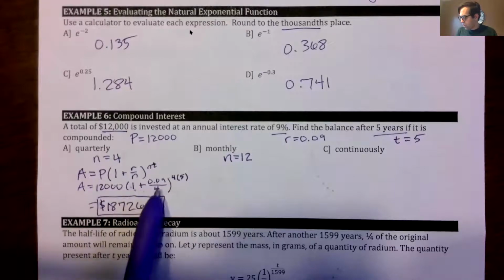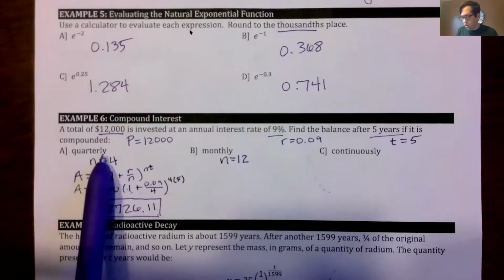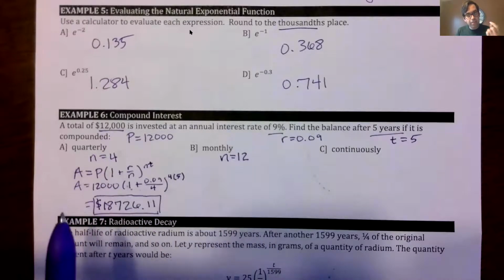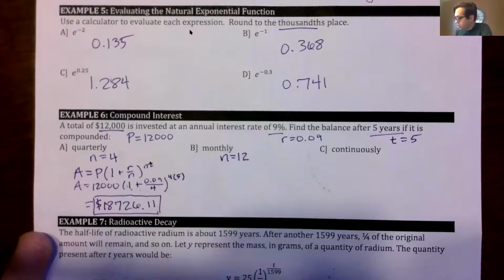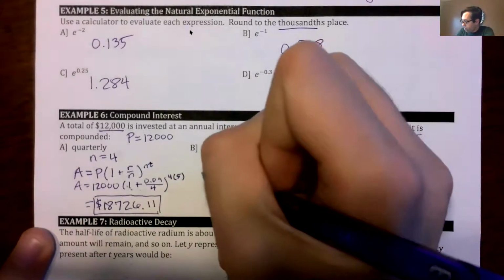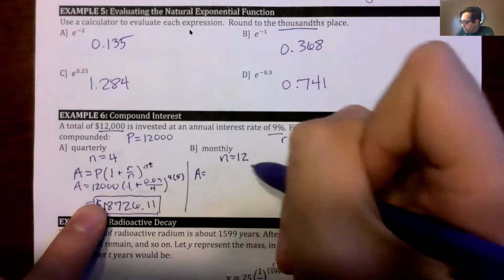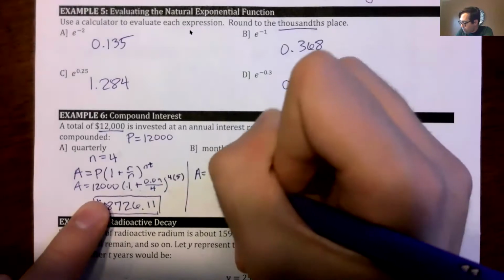So in this first scenario, after 1 quarter, there's interest added to our account. Now our 9% is a little bit bigger because we have more in our account, right? So let's just work through this formula. For letter B, almost everything is going to be the same, except we have an n of 12 instead of 4.